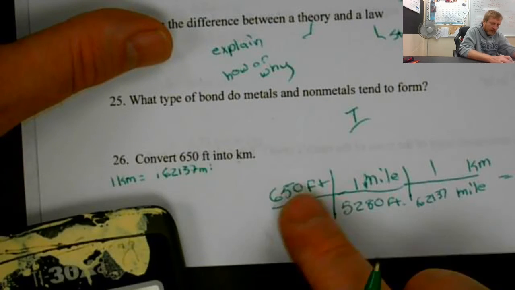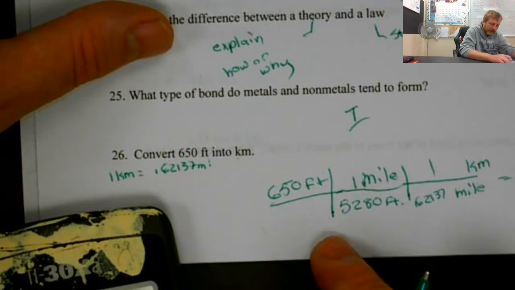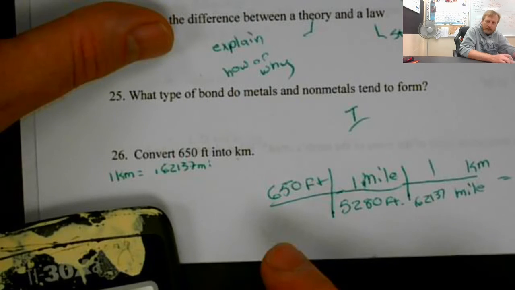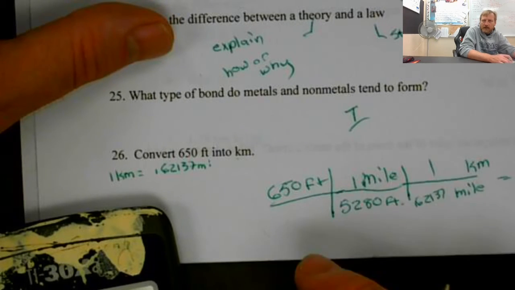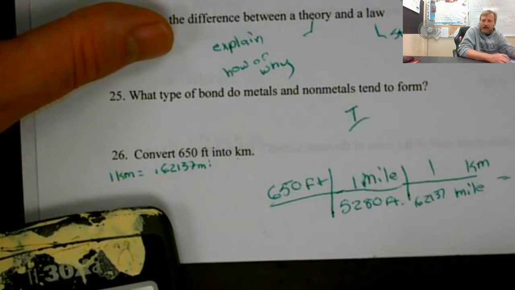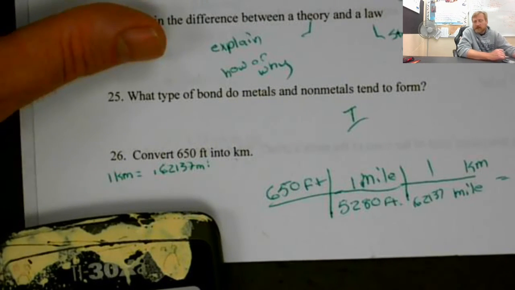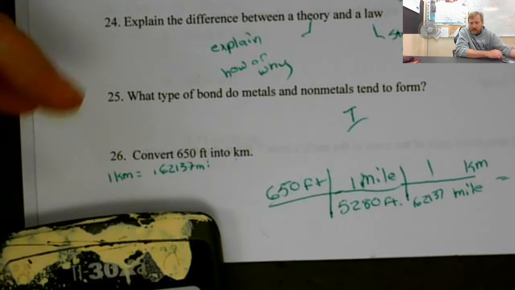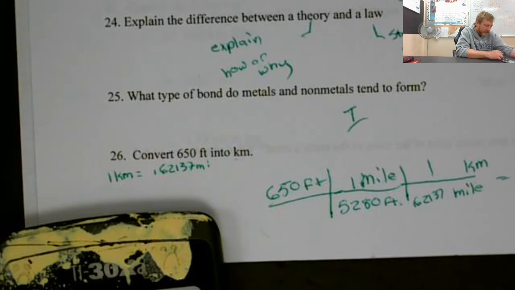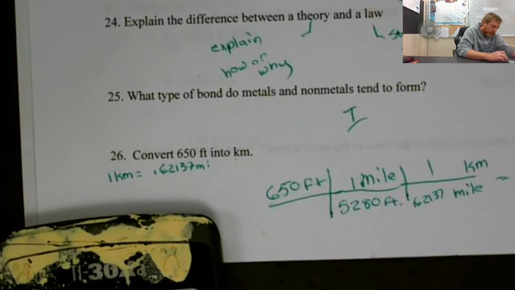Of course, if you didn't know this conversion from feet to miles, you could have gone from feet to inches, inches to centimeters, centimeters to meters, meters to kilometers. There are a number of ways you could solve this using the conversion factors that I've both asked you to memorize and provided for you on this document. Whatever path you view as easiest, they all get to the same answer in the end.